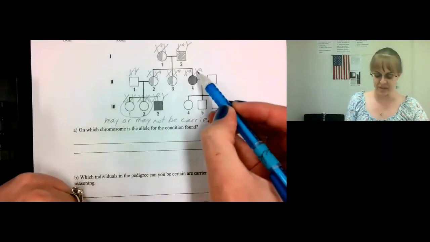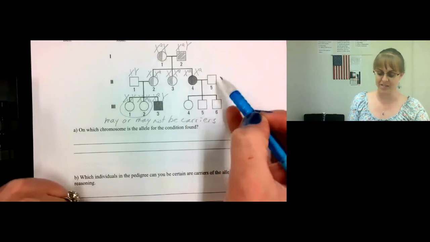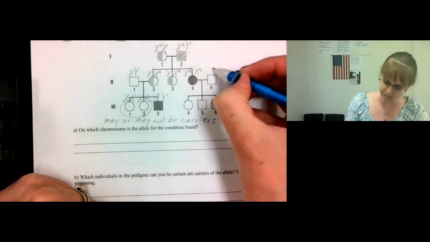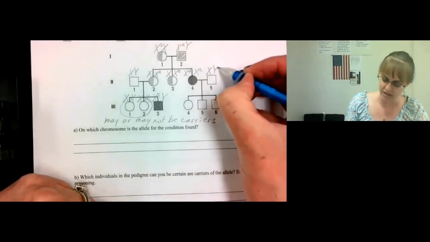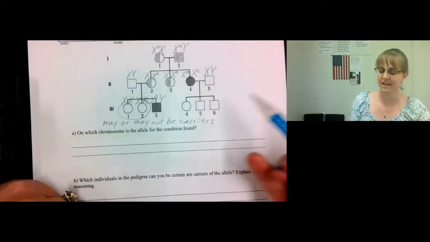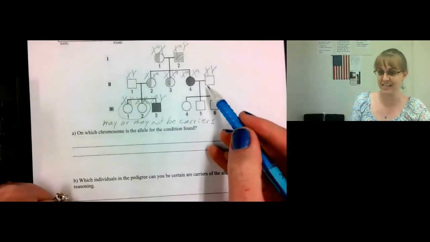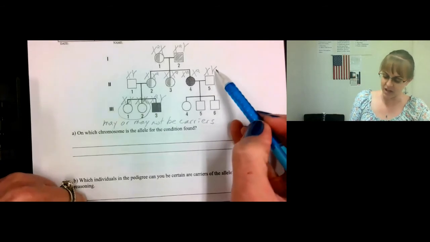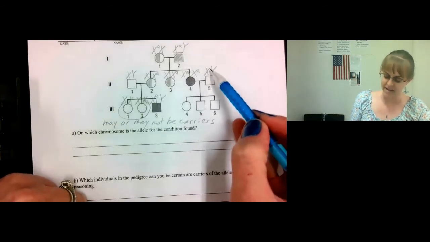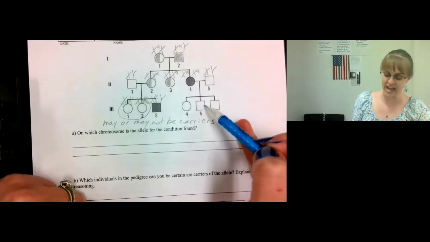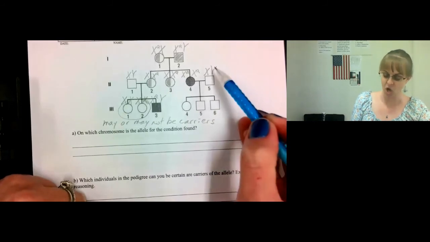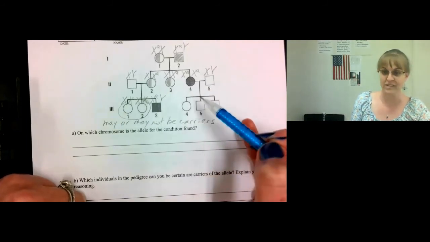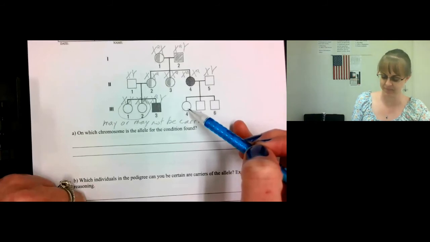So now we have a female who does have the condition, married to a male who does not. So he has a normal X and Y. All right, let's see if you can figure out this last part. When this guy has a son, what does he have to pass on? When he has a daughter, what does he have to pass on?